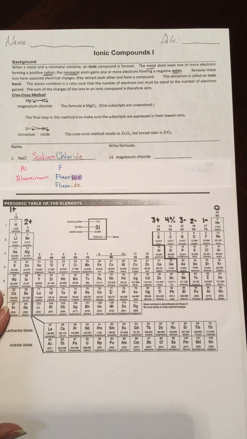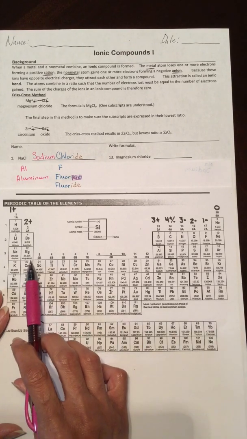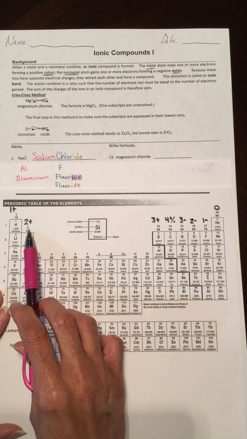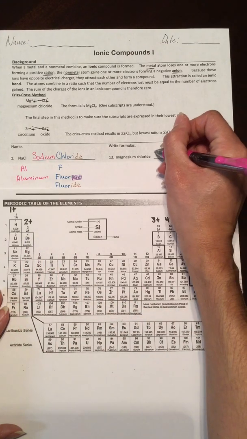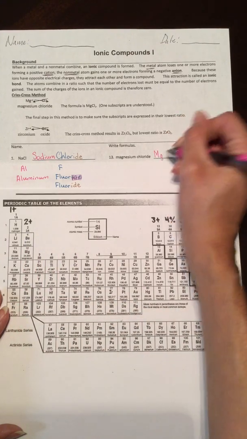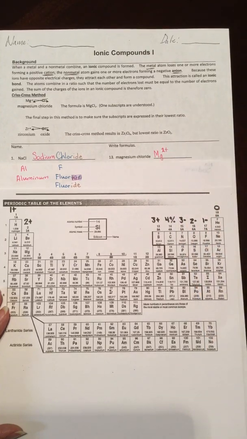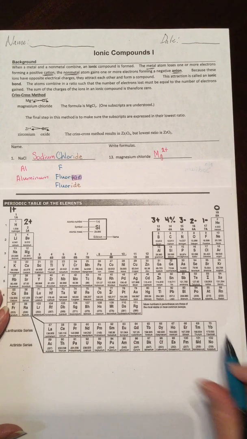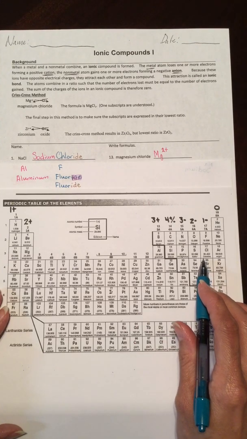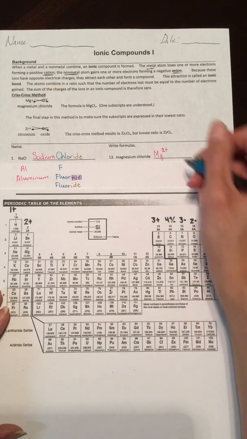Magnesium on our periodic table is right here. It's under the 2+. So I'm going to write it out like this. Okay. I'm going to look for chloride. Chloride is right here. Chlorine, which is under the 1-.